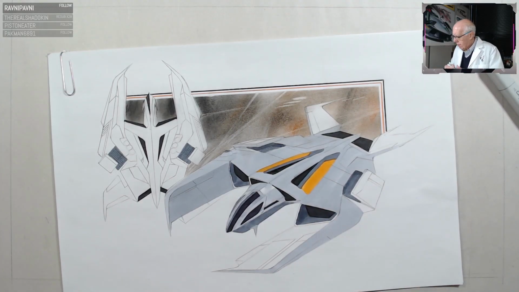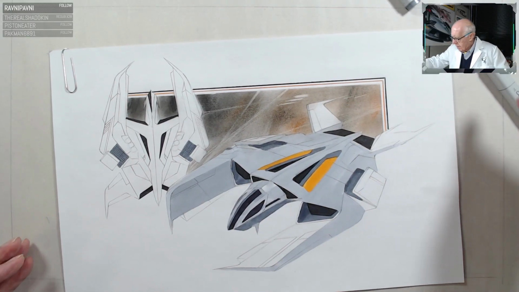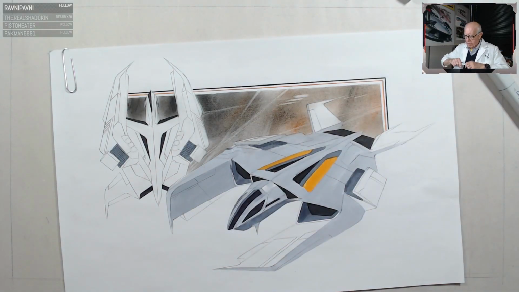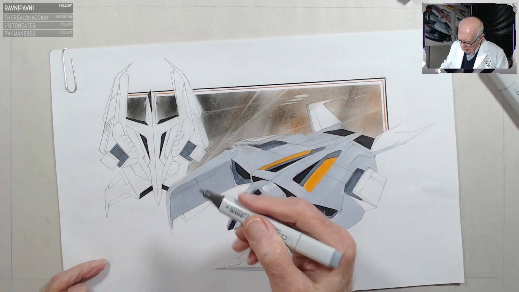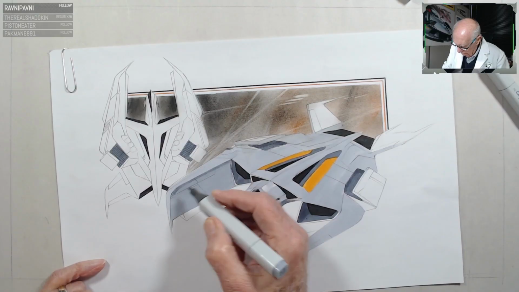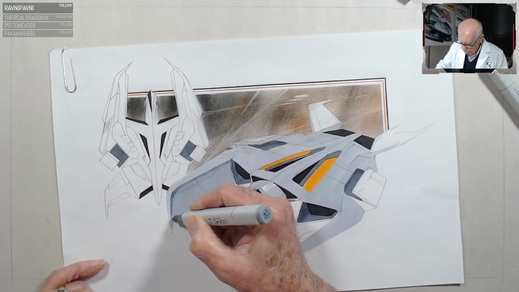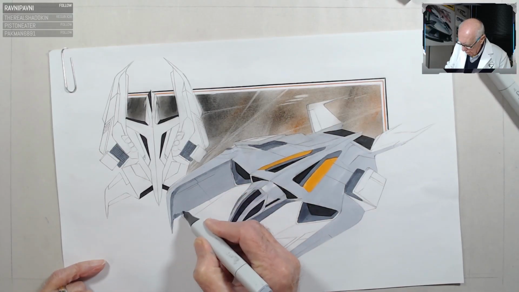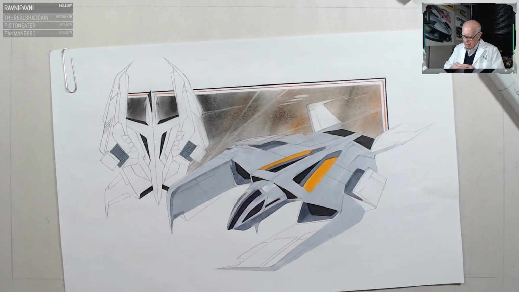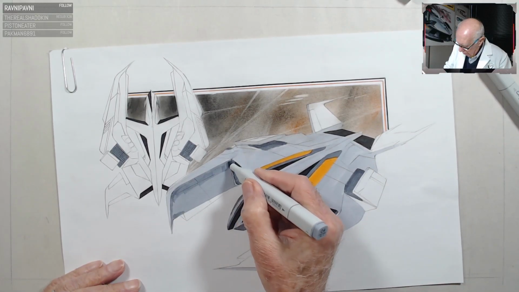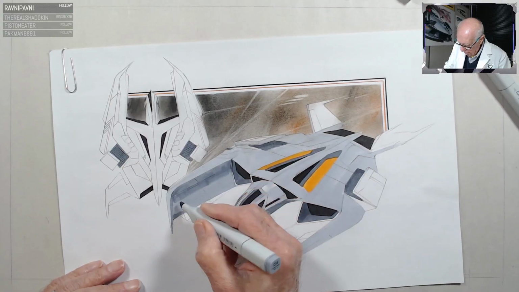Let's see if we can get a little bit more. So let's get this number 4 back in place here. We'll keep these pretty simple. These reverses here. Get one more pass of this guy. Yeah, the largest surfaces to work with here. Fill that right in.